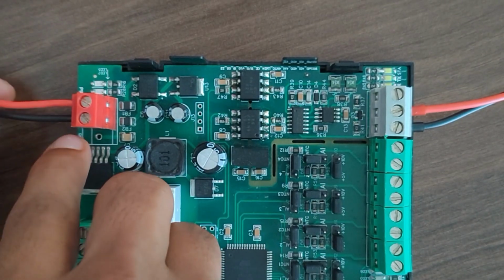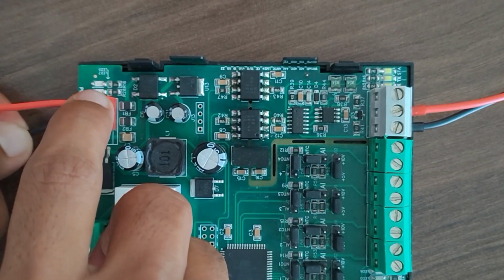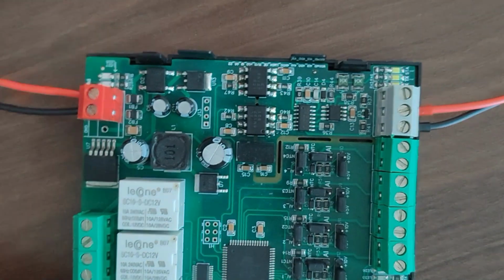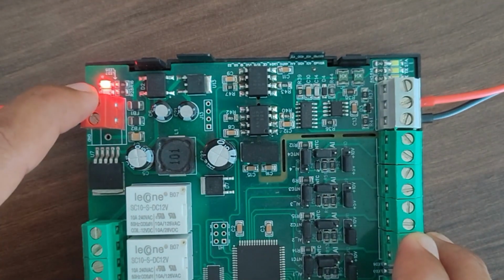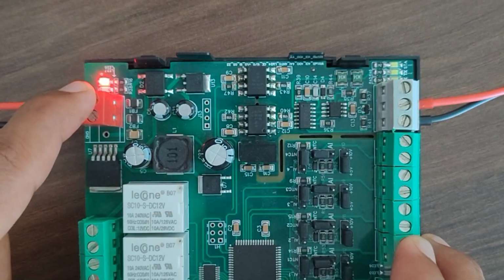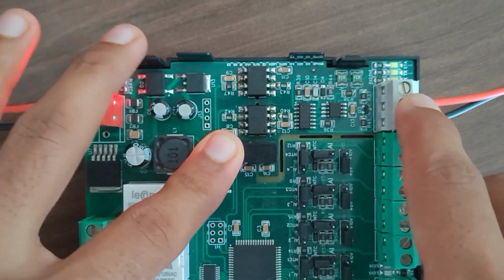It is marked on the board as positive and negative. Connect the power supply with the positive and the negative and provide the power. See here the LED turns on, that means the power supply has been provided properly. Then let us see how to connect the RS485 cable.